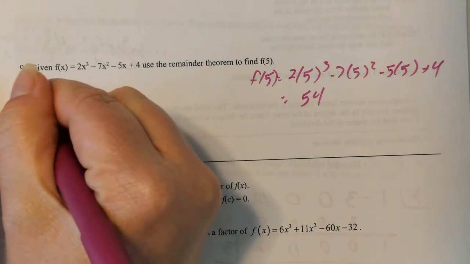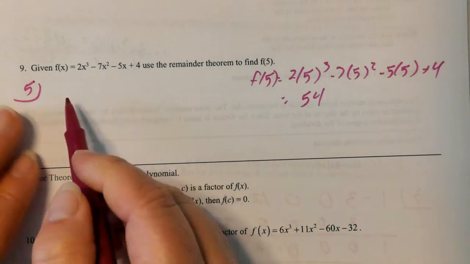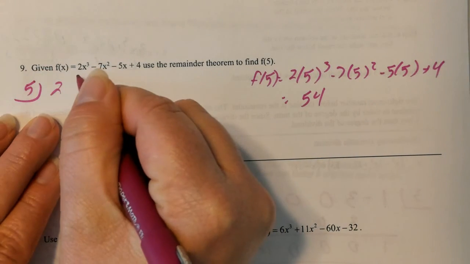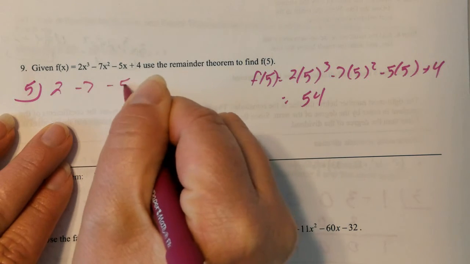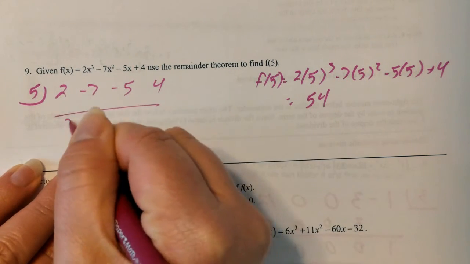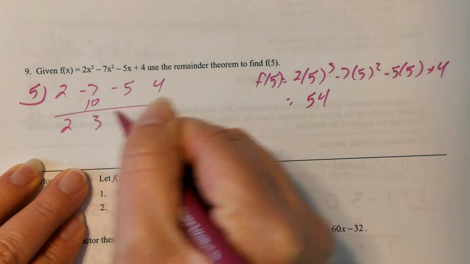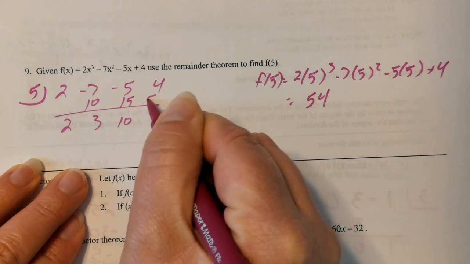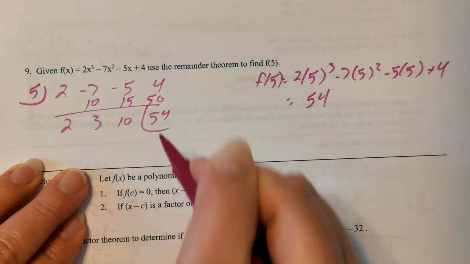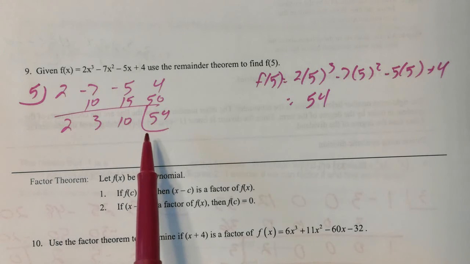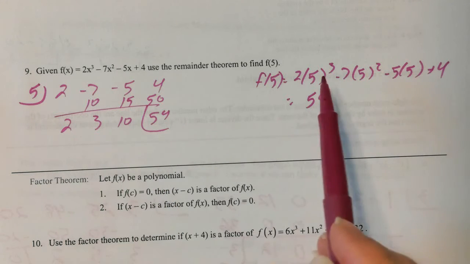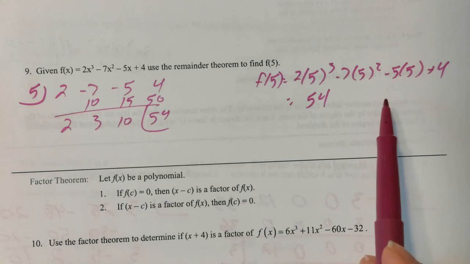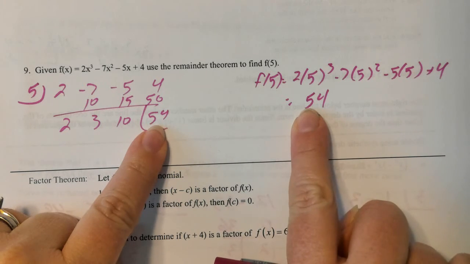But that's the same thing as doing synthetic division. Coefficients of 2, -7, -5, and 4. And I'll be honest with you, I think I could do that synthetic division faster than I was able to plug 5 in, even with my calculator. But notice they both came out to be 54.